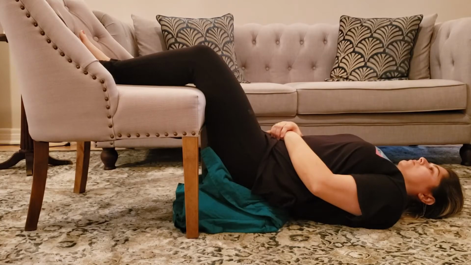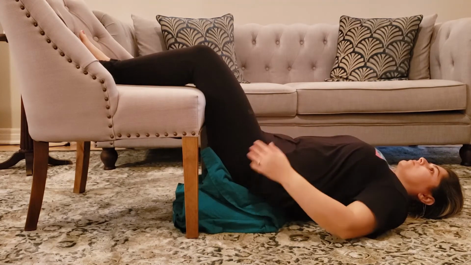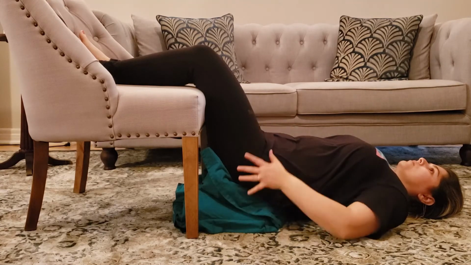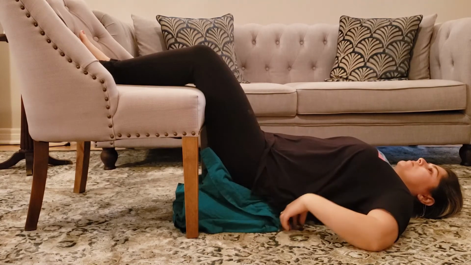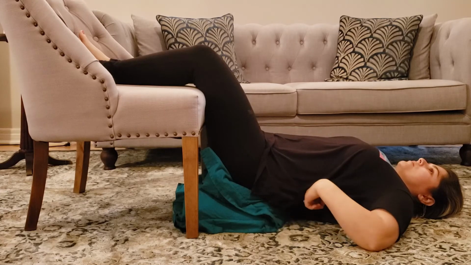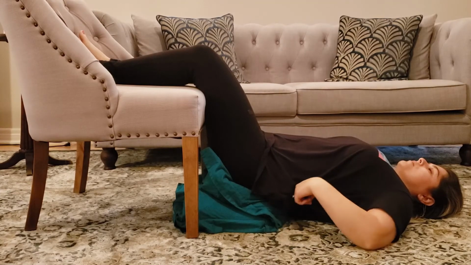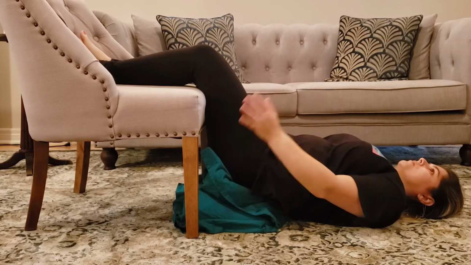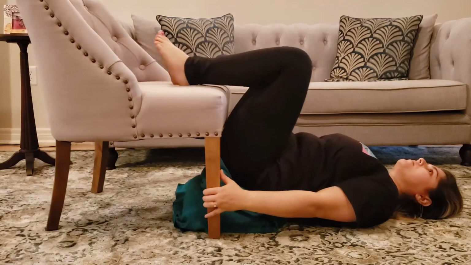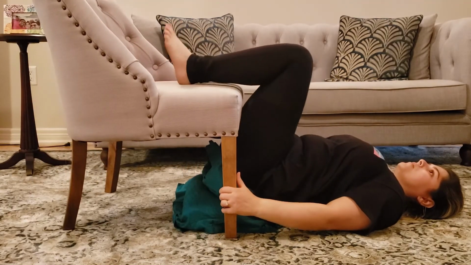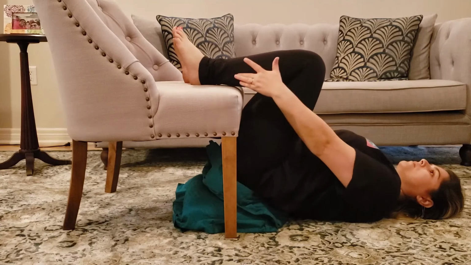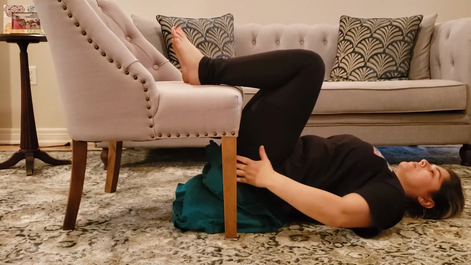Start by lying on the floor with your knees bent over a chair. Add a folded pillow under your buttocks so that your pelvis falls backwards onto the floor, flattening the arch in your lower back. Adjust your position so that your knees move past the level of your hips, and it's this alignment of your hips and knees that gives this position its name.